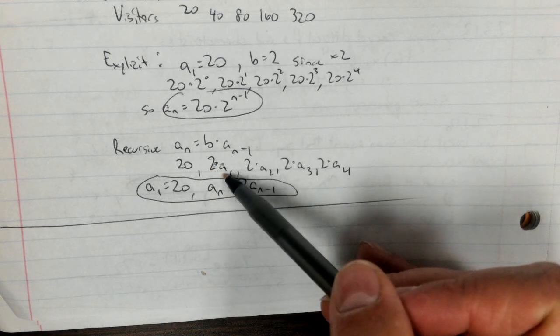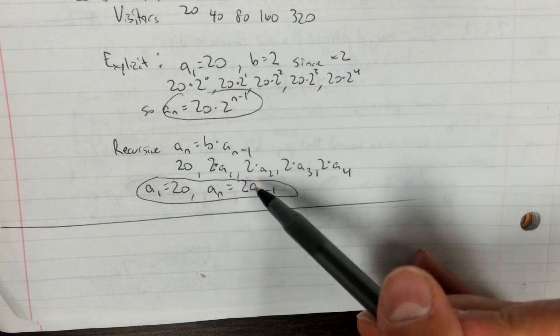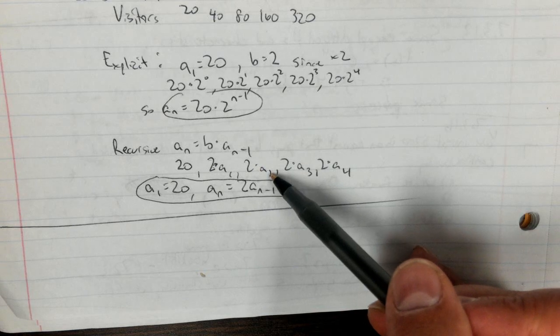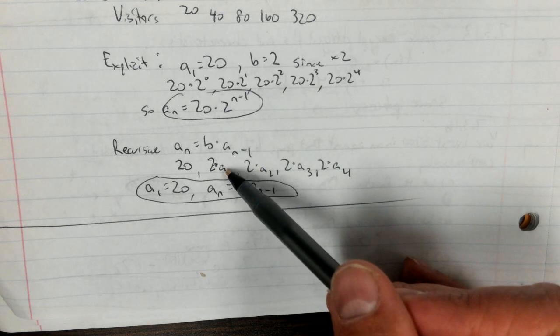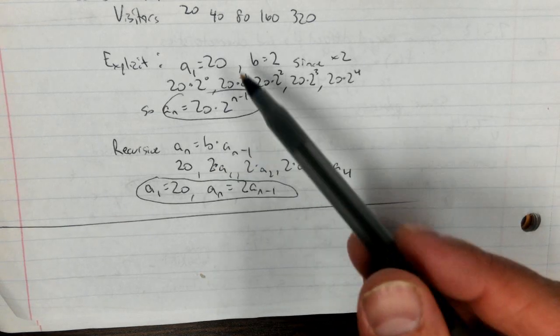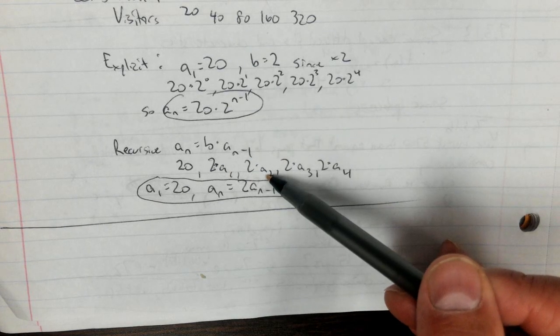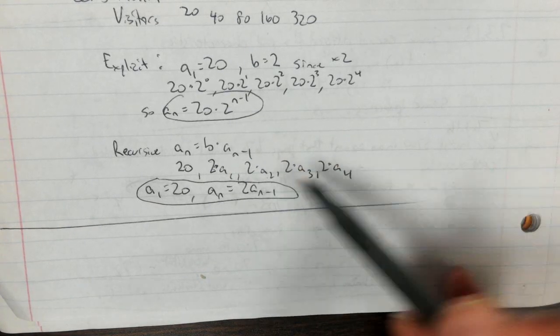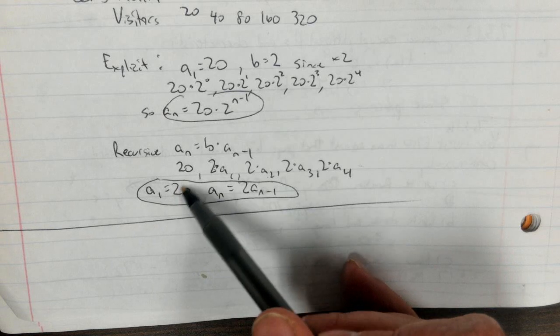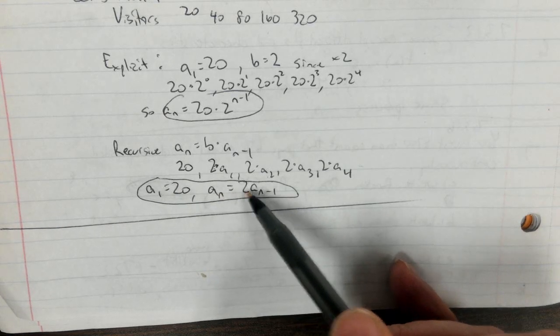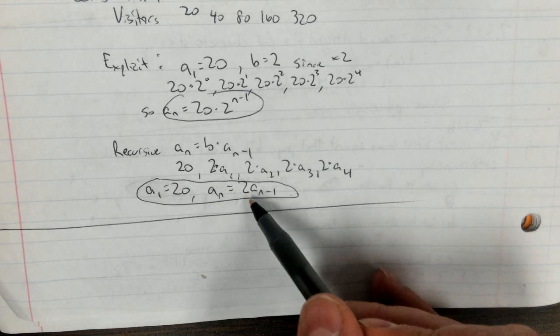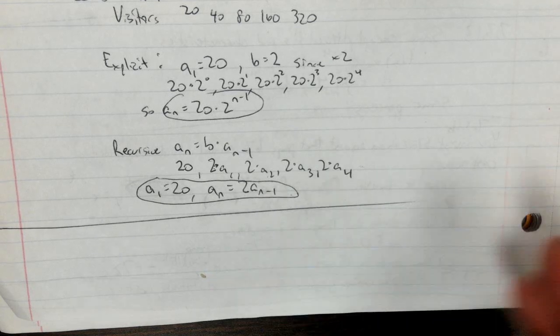So basically 2 times 20 gives you 40, and then 2 times a_2. So this is a_2, 2 times 40 gives you 80, and so on. So your formula is a_1 is 20, a_n is 2 times the previous. So that means 2 times a_(n-1).